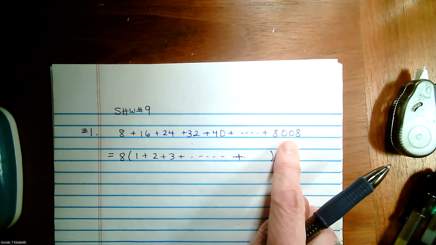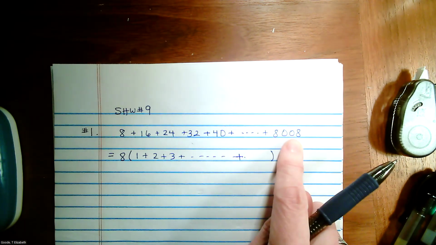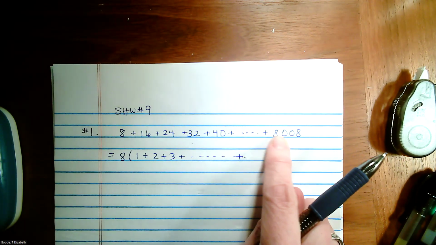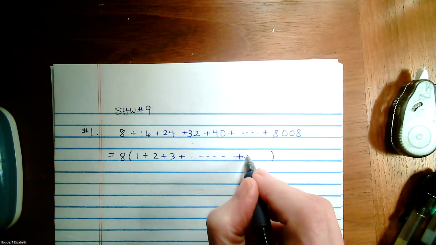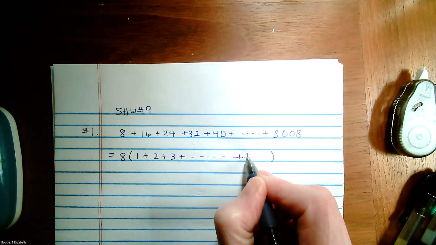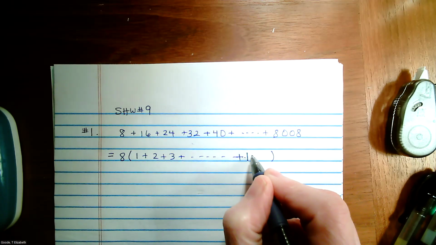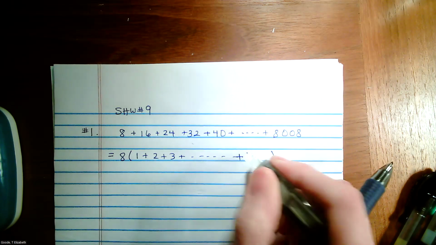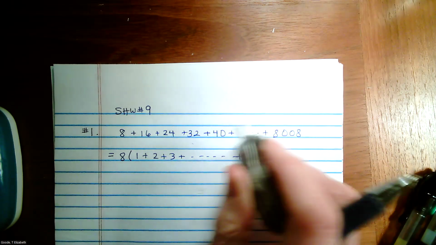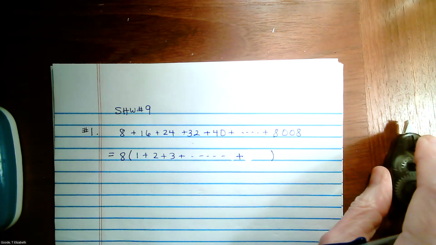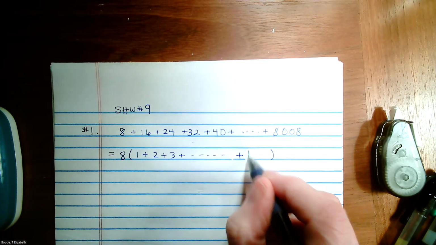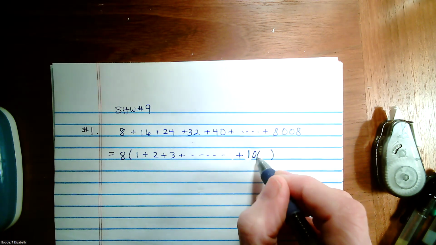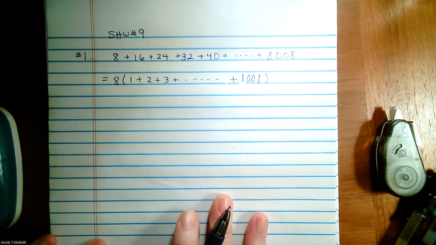You should be able to divide by 8 in your head. 8008 divided by 8 is 1001.